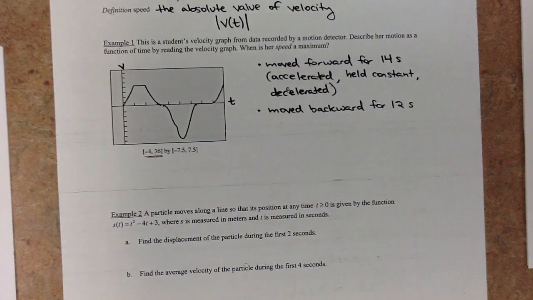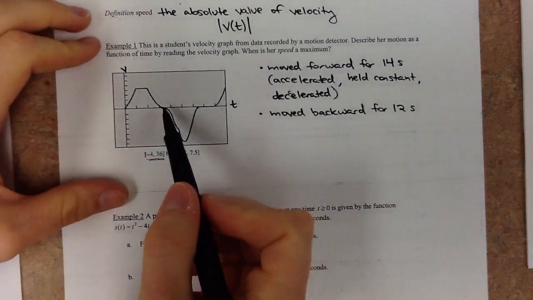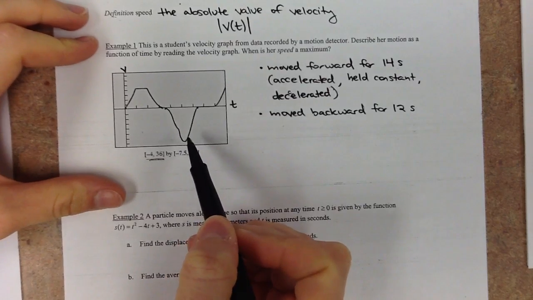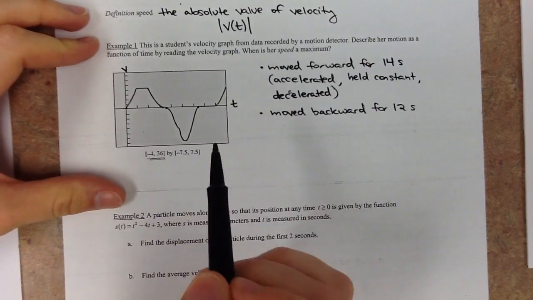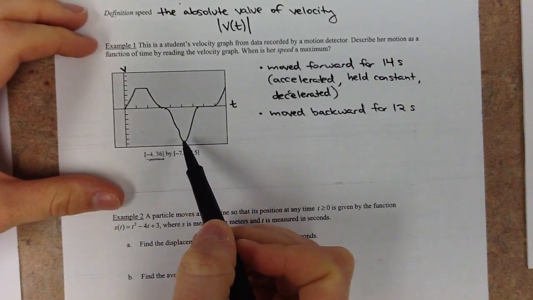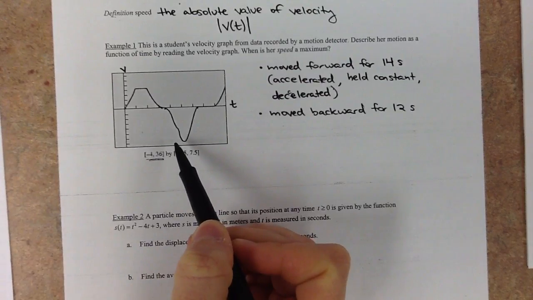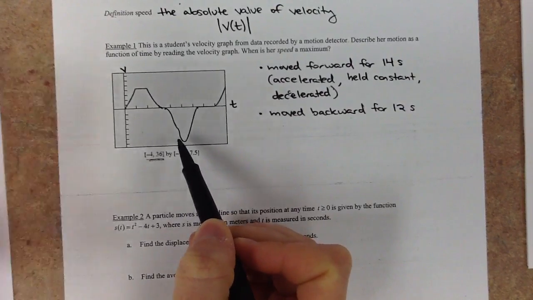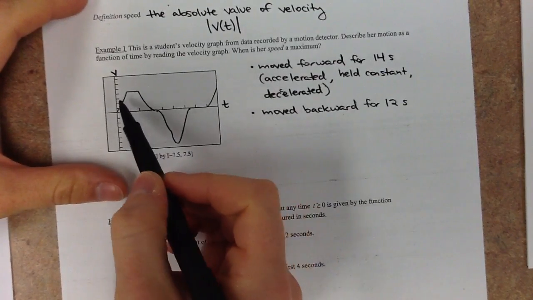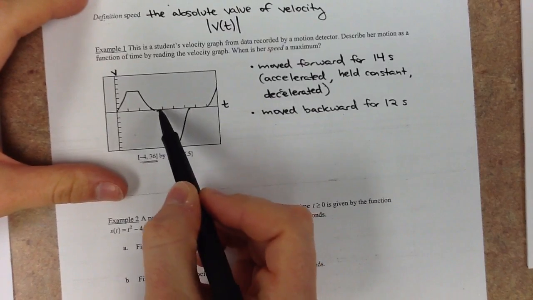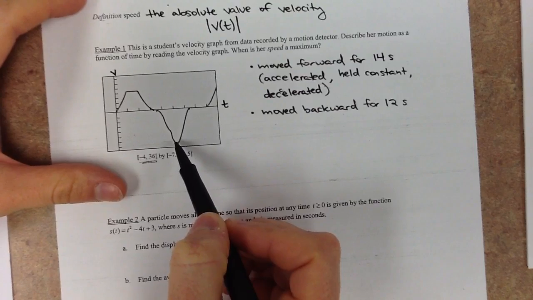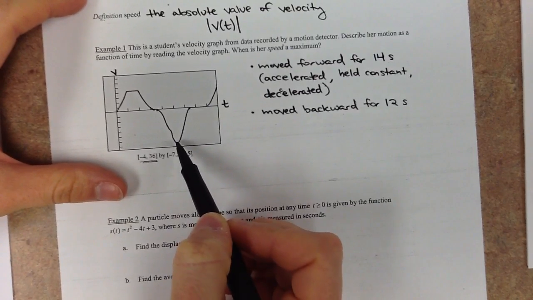Now this part's a little bit tricky. Since the velocity is decreasing, it seems like you should say that she's decelerating. But what's actually happening is the velocity is getting more and more negative, which means she's going backwards, but she's actually starting to move faster. Anytime you move away from the axis right here, you're going faster. You're either moving forward and getting faster or moving backward and getting faster. Because down here, the absolute value of velocity is speed, which is actually going to be a pretty large number.